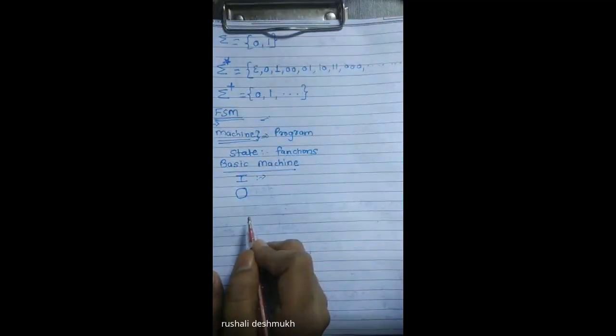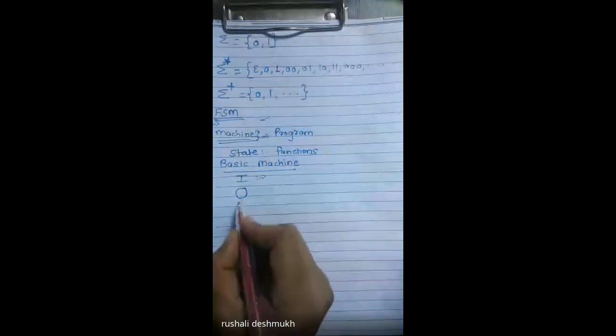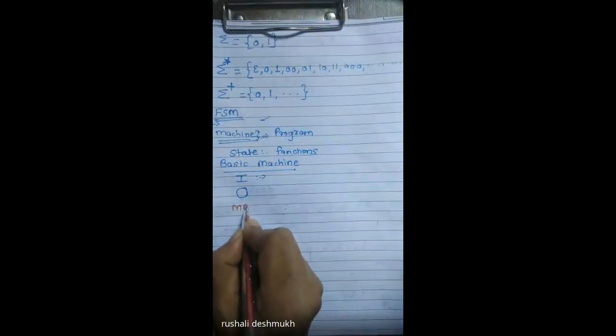So a basic machine just consists of two sets, the input set and the output set. We give the input from the input set and we get the output from the output set. Here we'll use a machine function.